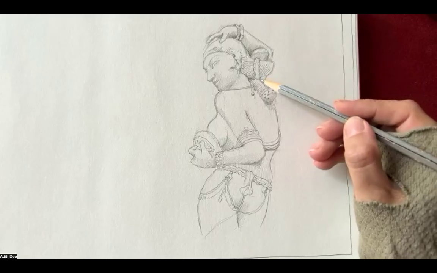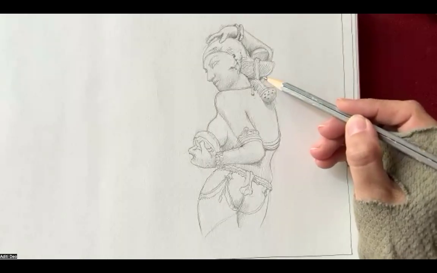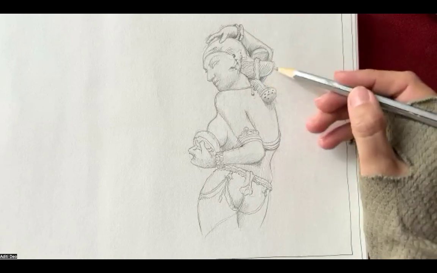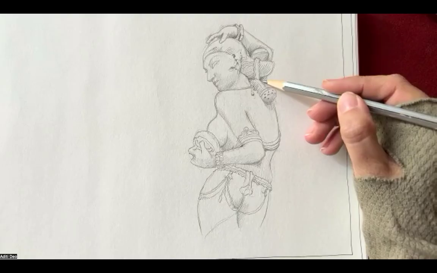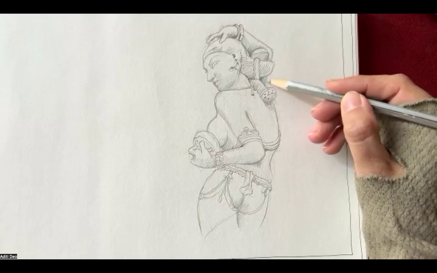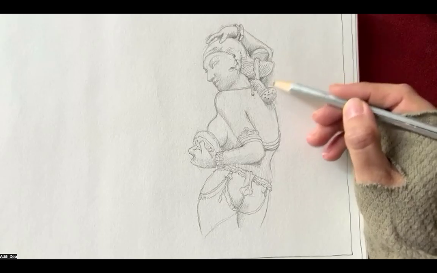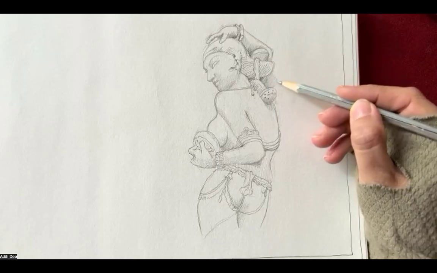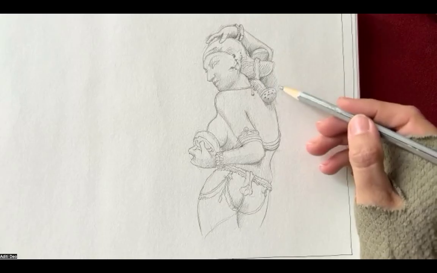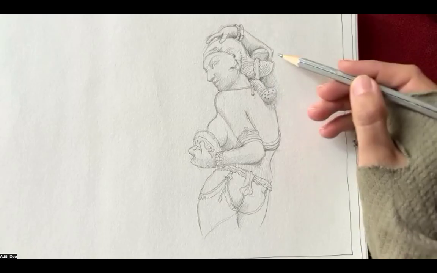See, there's a lot of shadow behind her hair. That's where the other hand is probably being accommodated. And you can make some shadow behind her entire figure.